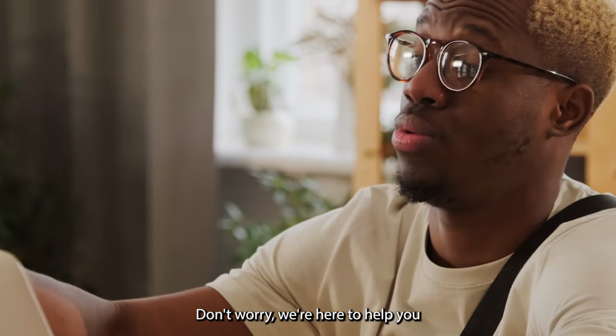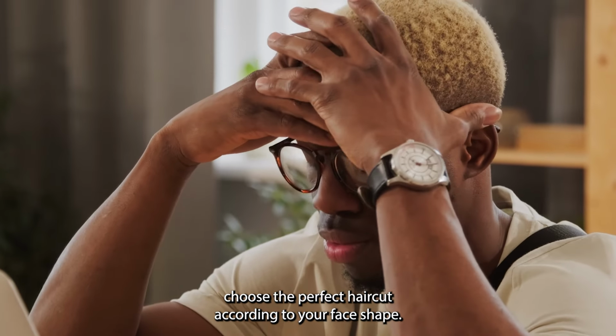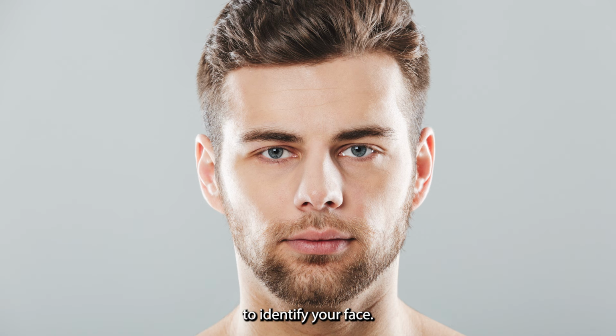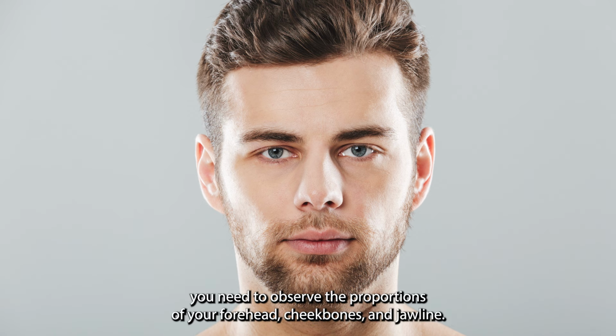Don't worry, we're here to help you choose the perfect haircut according to your face shape. Identifying your face type. To identify your face type, you need to observe the proportions of your forehead, cheekbones, and jawline. Here are the most common types.